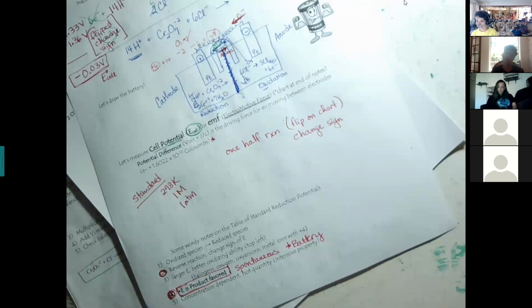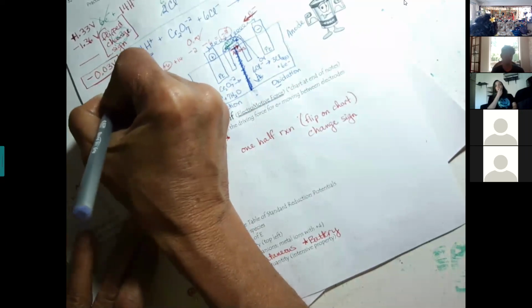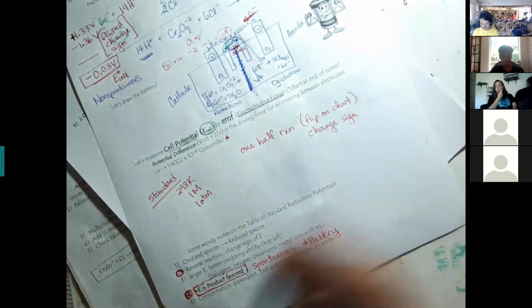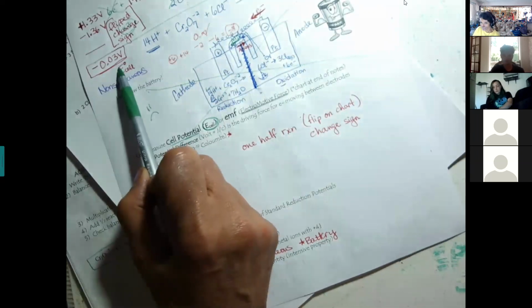Your teacher just picked a random question and I had never done all the math before. We got a negative. This is non-spontaneous. So our battery is not going to happen. Everything's going to actually flip. The electrons are actually going to go the other way. Or you put a big sad face with it. But that's the email you get to send me. Why it doesn't work? Because we ended up with a negative cell potential.